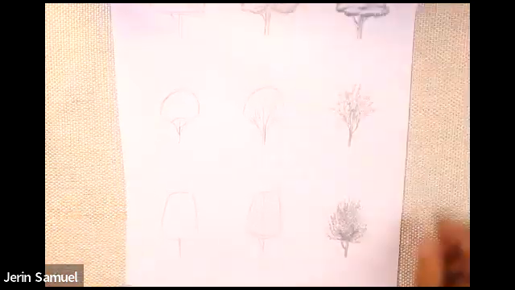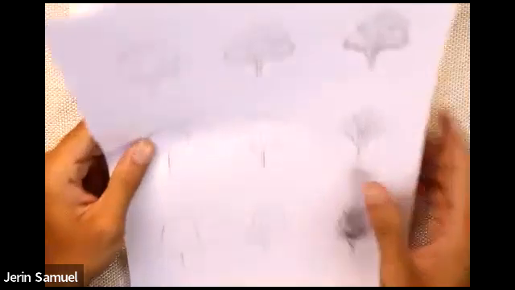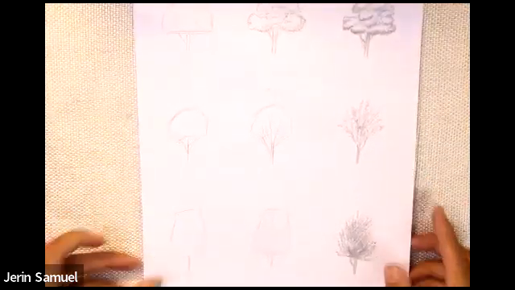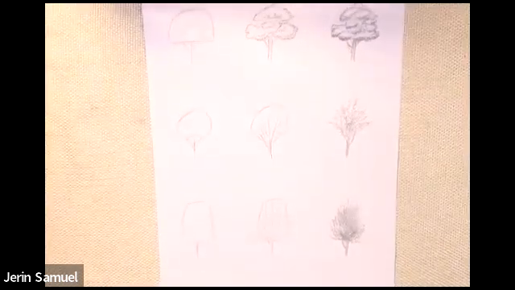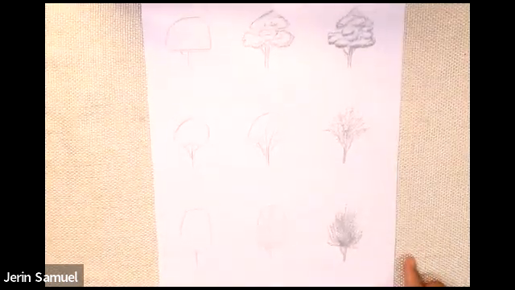So maybe I'll try to show you all the three trees we have made for today. I hope you can see.